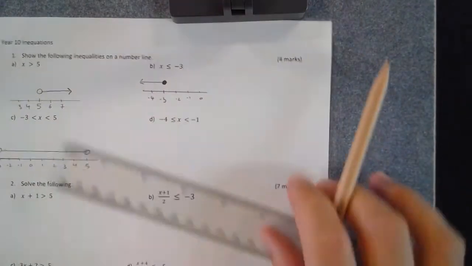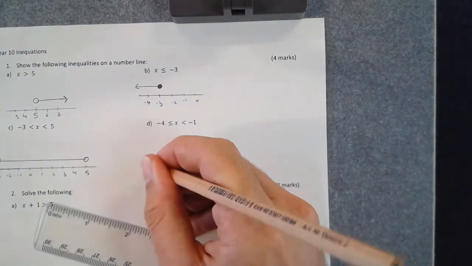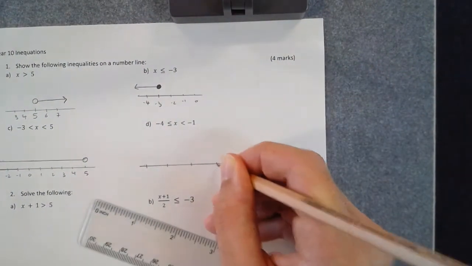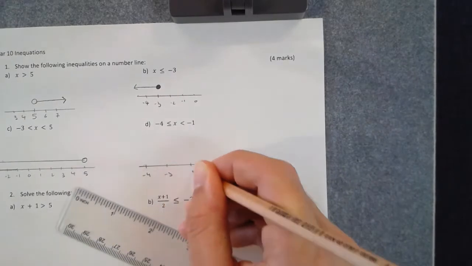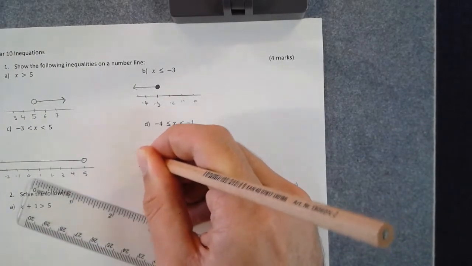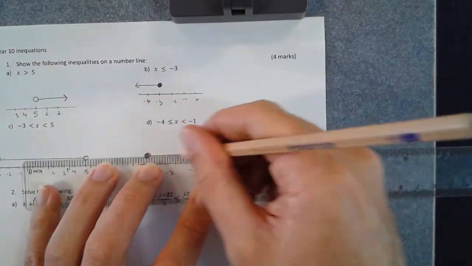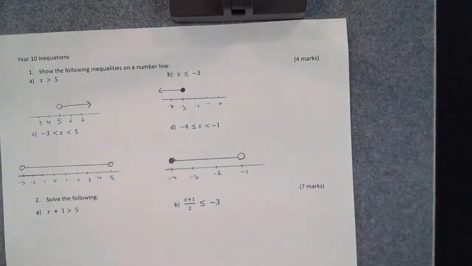Next one, between negative 4 and negative 1. Number line, minus 4, minus 3, minus 2, minus 1. Equal to the 4 as well, but less than the 1, and we join that up with a line. Alright, 1 mark each.